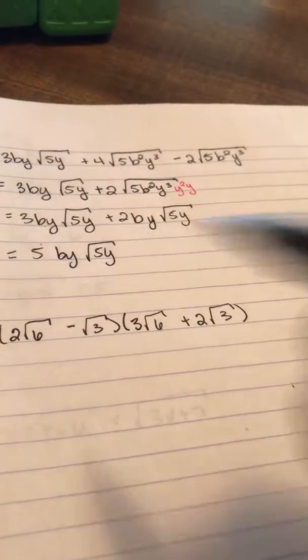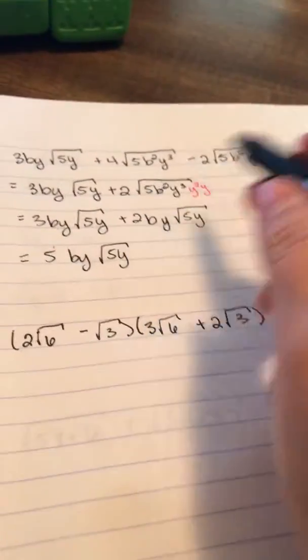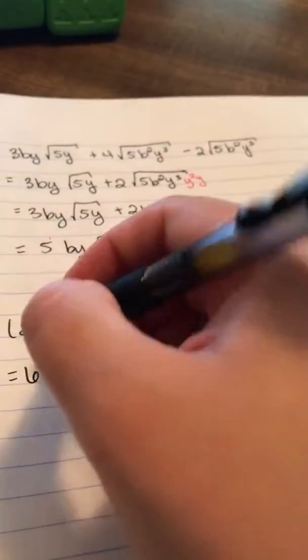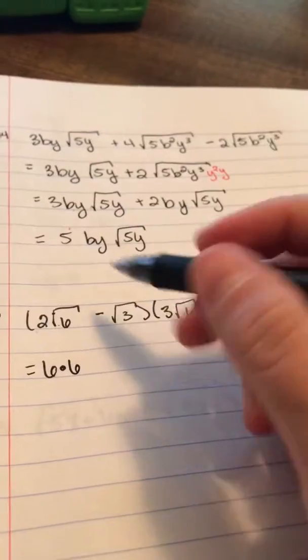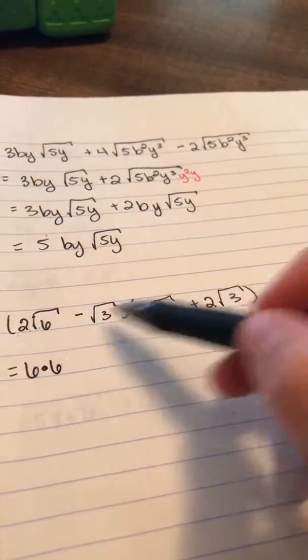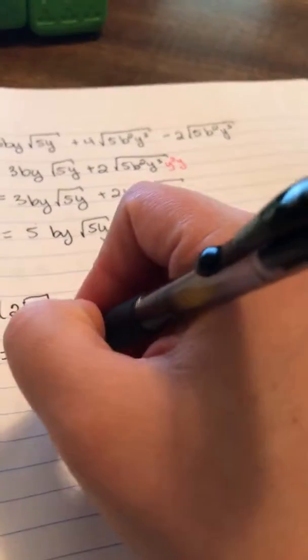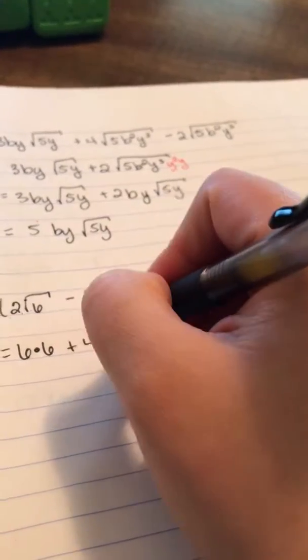For this one, it just wants you to do a multiplication, so you're going to FOIL. So we're going to have 2 square root of 6 times 3 square root of 6. So you got to be careful. So do 2 times 3 is 6. And the square root of 6 times the square root of 6 is also 6. So this is actually 6 times 6. And then 2 square root of 6 times 2 square roots of 3. So 2 times 2 is 4. Square root of 6 times the square root of 3 is the square root of 18.